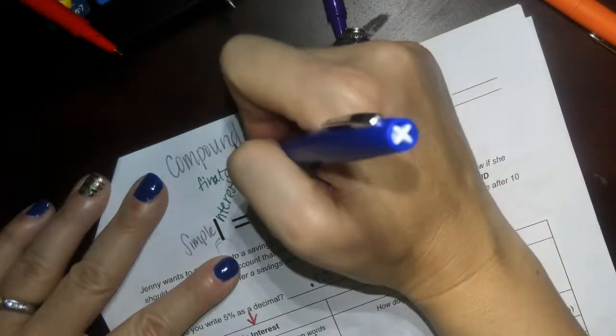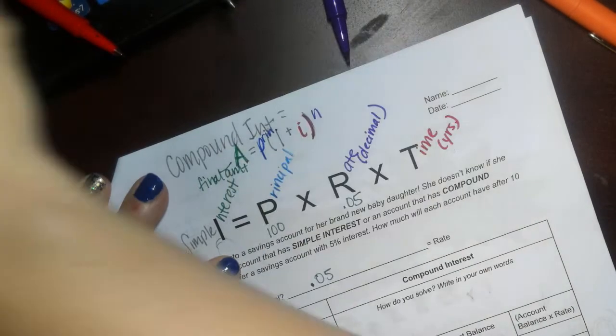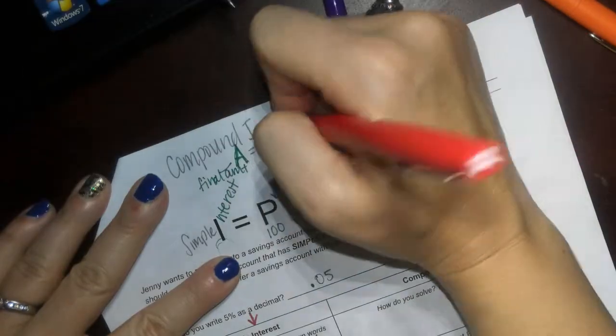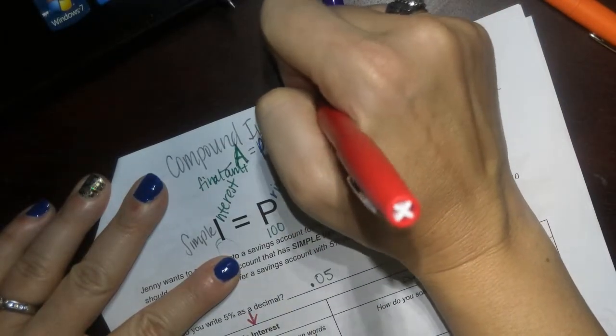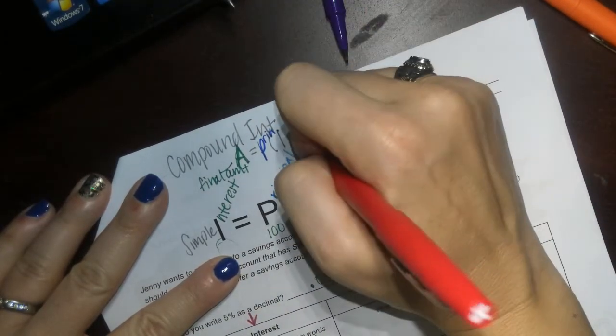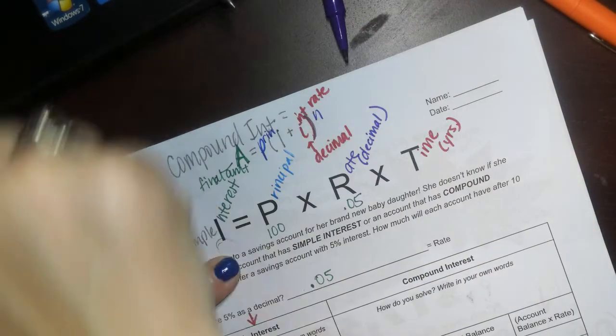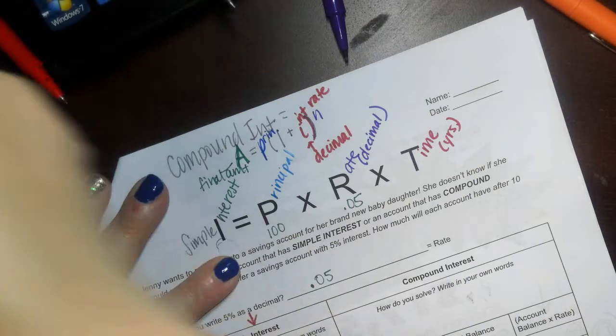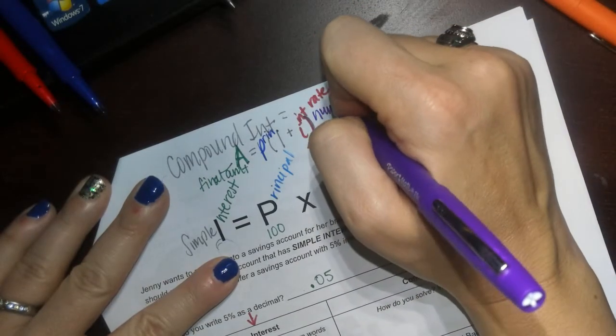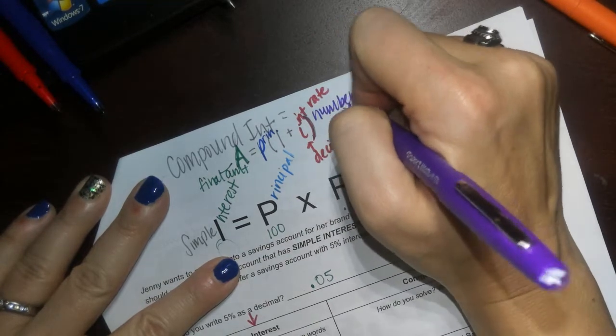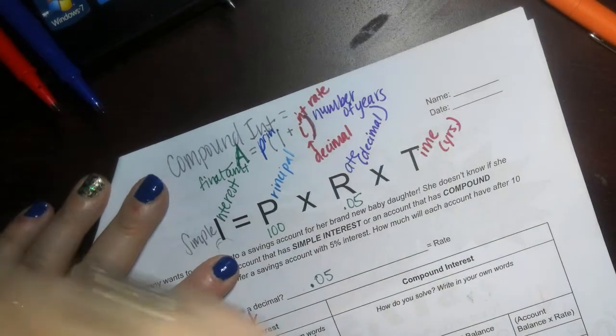This is your principal. Okay. 1 plus interest rate. And make sure that's a decimal, just like last week. And then N is the number of years.